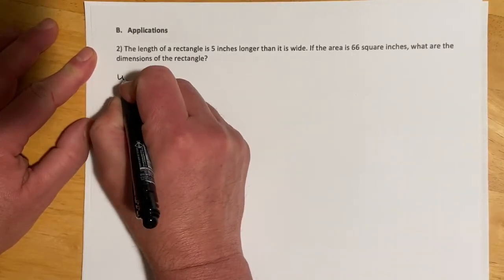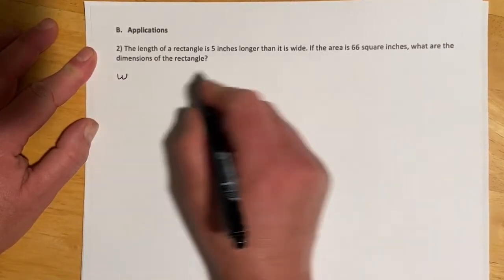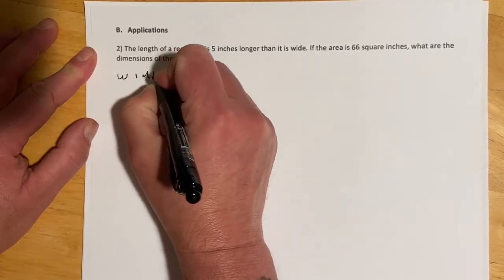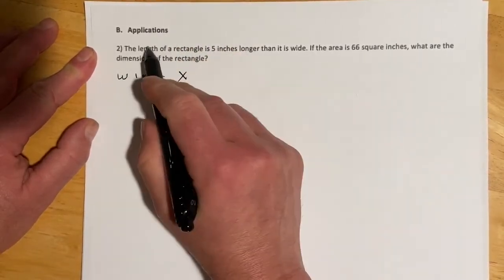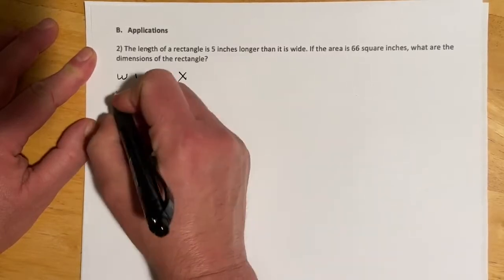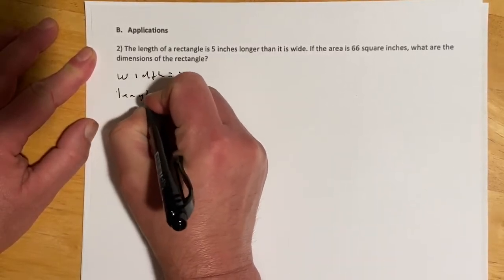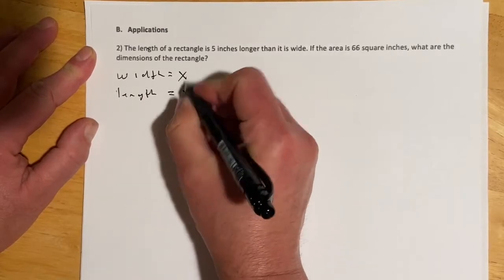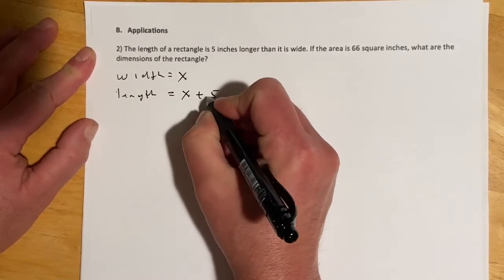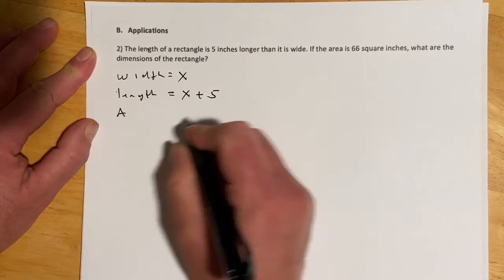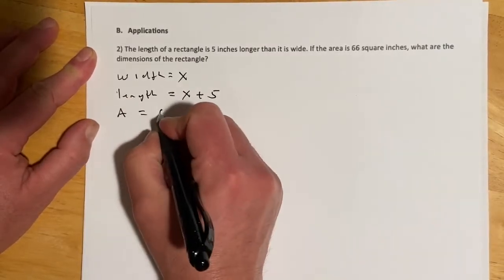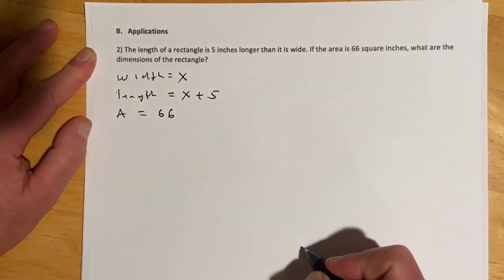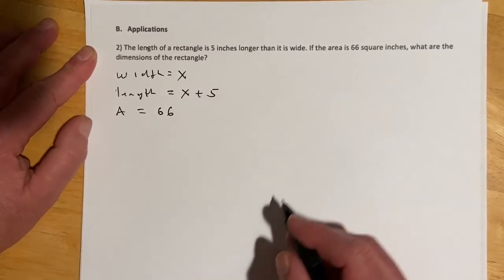So I'm going to let the width be x, and then the length is 5 inches longer than the width. So that would be however long the width is plus 5. And then the other piece of information we know is the area, and that is 66 inches squared. So what are the dimensions?